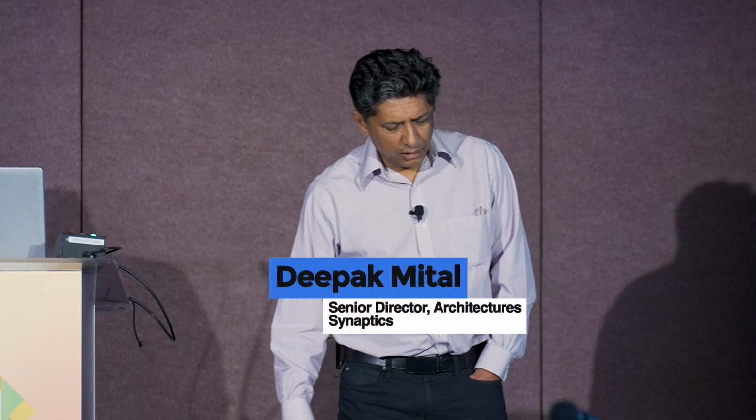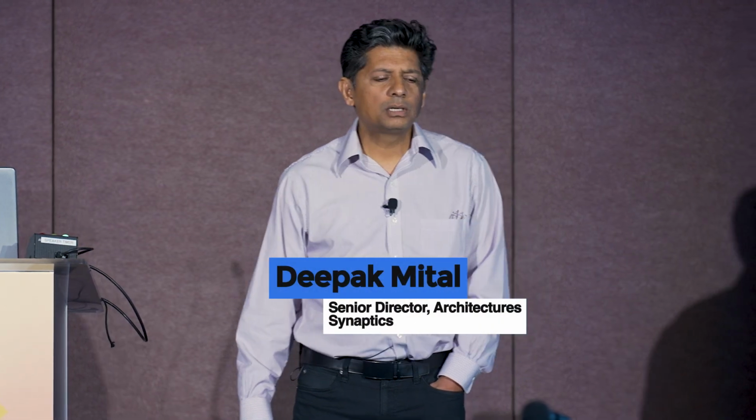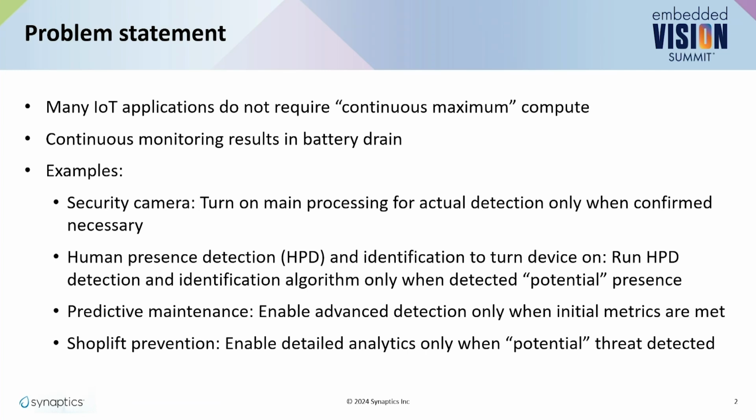So today, I will be talking about how to run audio and vision AI algorithms at ultra-low power. Before I dive into the solution, let's talk about the problem statement. Many of the IoT applications don't actually need full compute all the time. Of course, full compute drains the battery. What I mean by full compute is all the compute that's available.